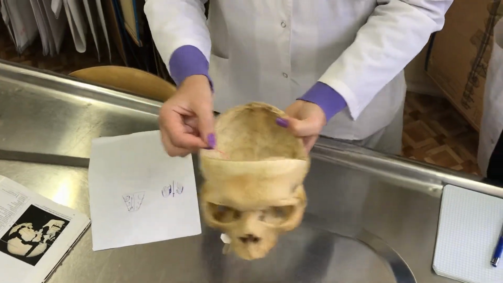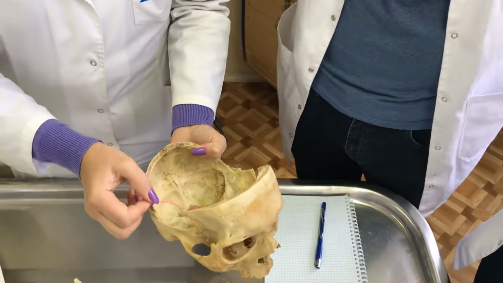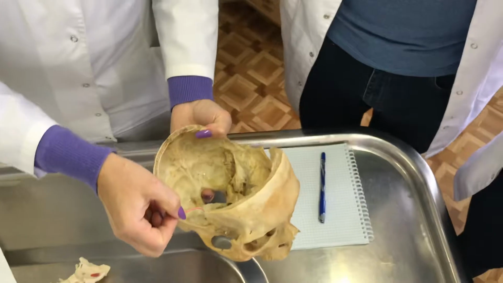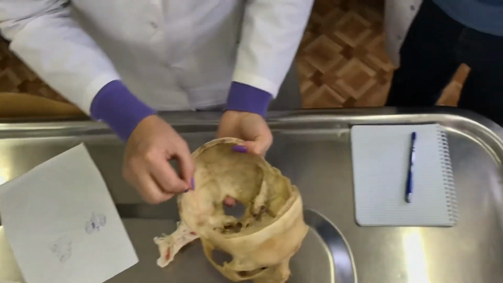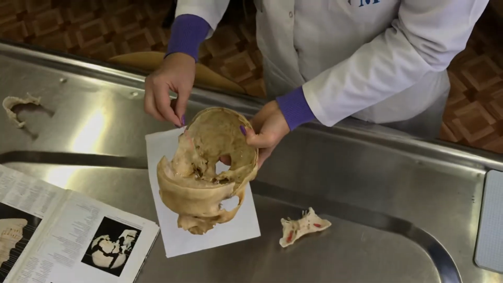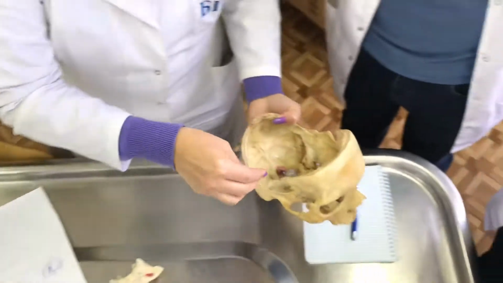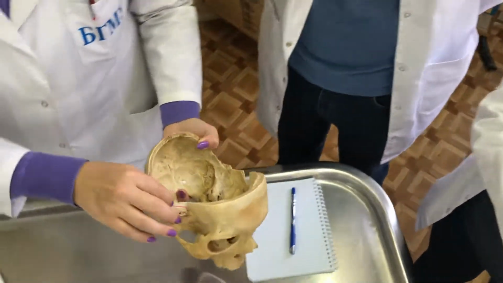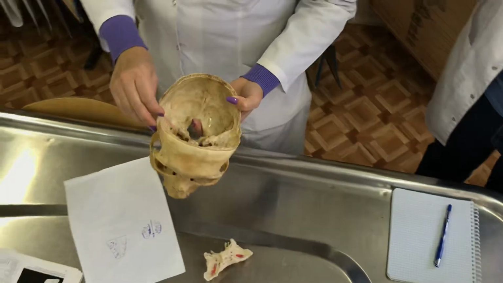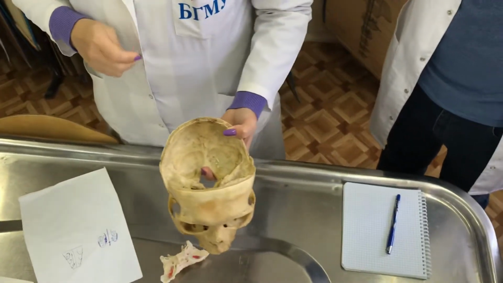Then this one is the trigeminal impression. This one, the groove for the greater petrosal nerve and the lesser petrosal nerve. This one, arcuate eminence, tegmen tympani. Yes, and this is the internal opening of the carotid canal. Middle cranial fossa. Then I want to say some difficulties.